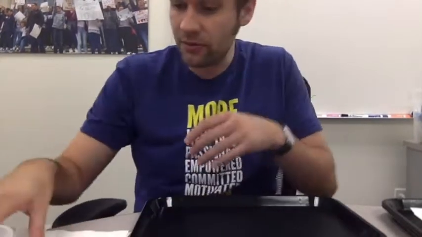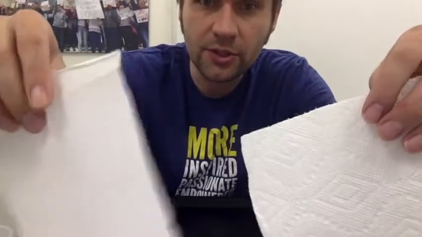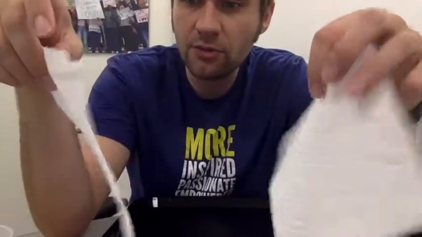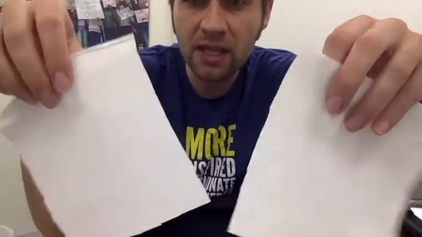So, for example, for this unit, kids are going to be comparing two different brands of paper towel. This kind, Bounty, and then the large rolls that the school buys for its bathrooms. Students are going to start by looking at these two paper towels with magnifying glasses, investigating their different properties. This one obviously is thicker. This one is much thinner.